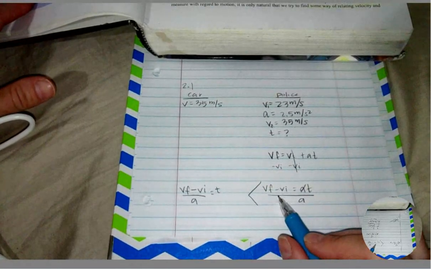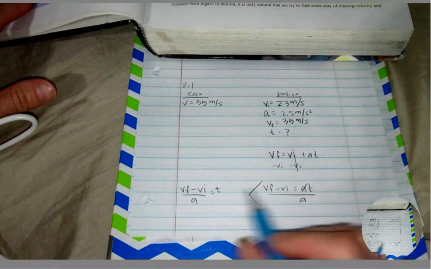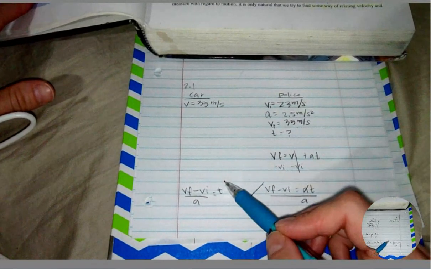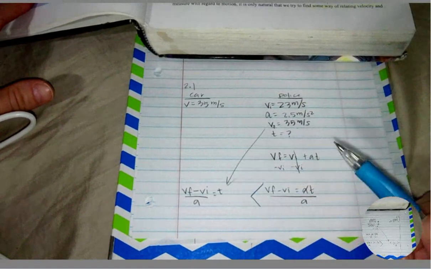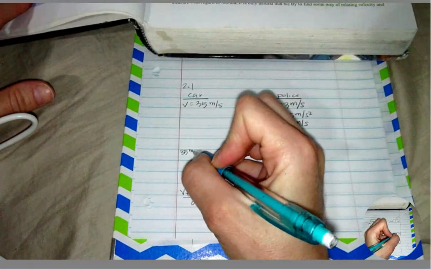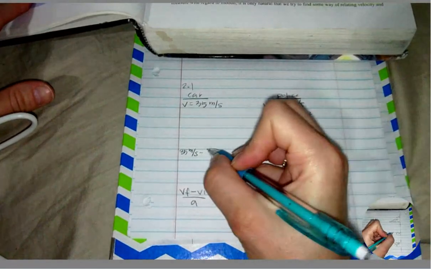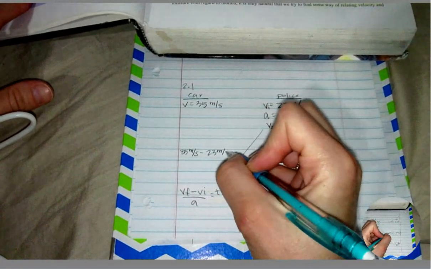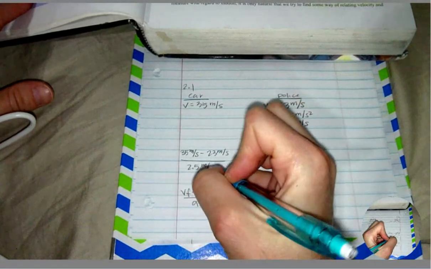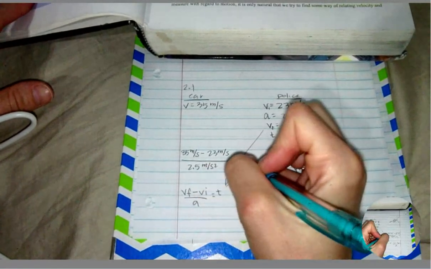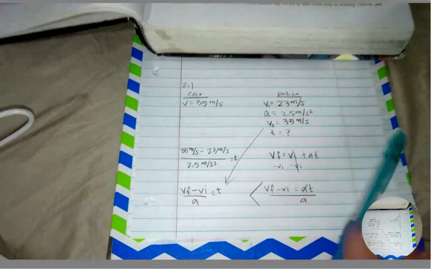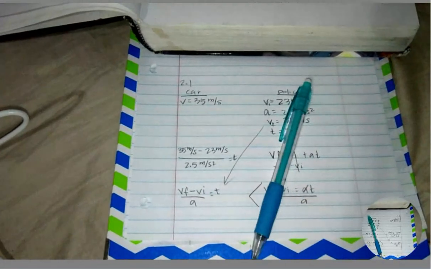It got stuck on the left side, isolating the t. Now I have a nice equation which I can plug these values into. And that's what I'm going to do. So 35 meters per second minus 23 meters per second divided by 2.5 meters per second squared is equal to t. This all needs to go in the calculator one time. Let's do that now.